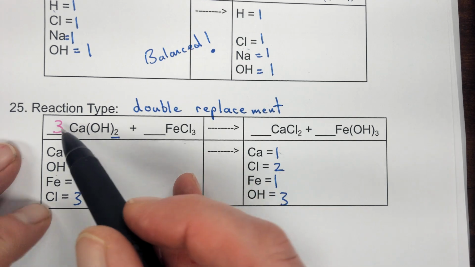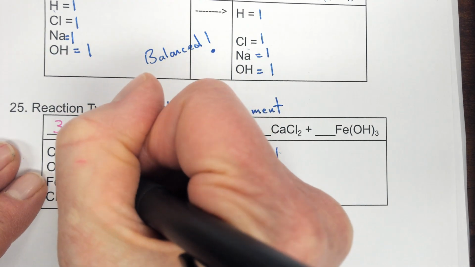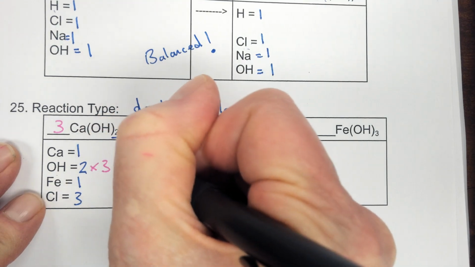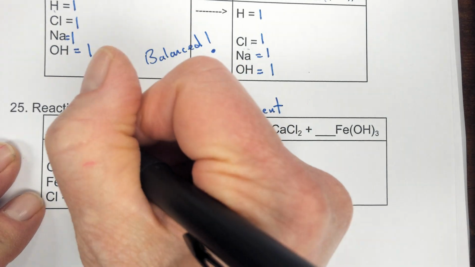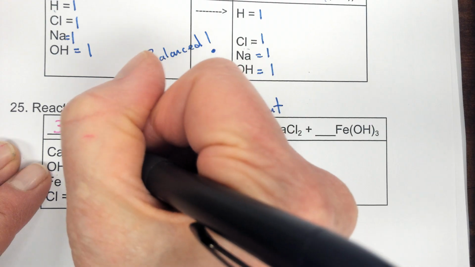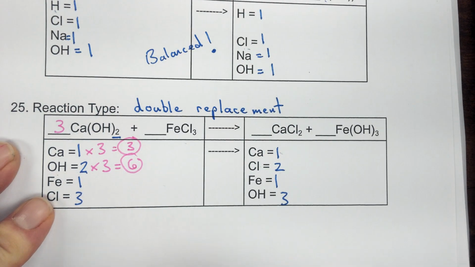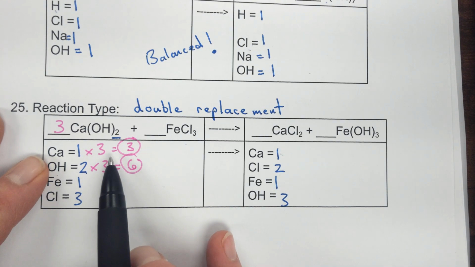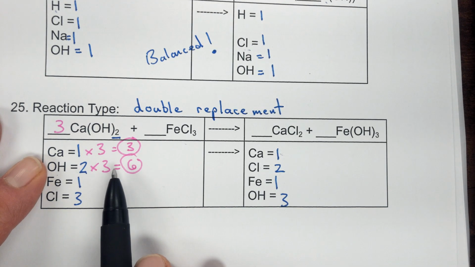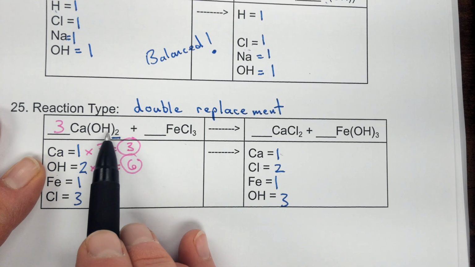Once I do that, that coefficient will multiply the OH and the calcium. All right, so that's taken care of.